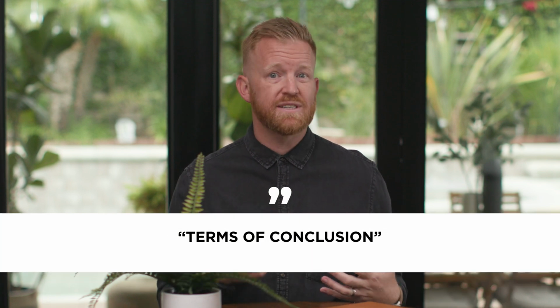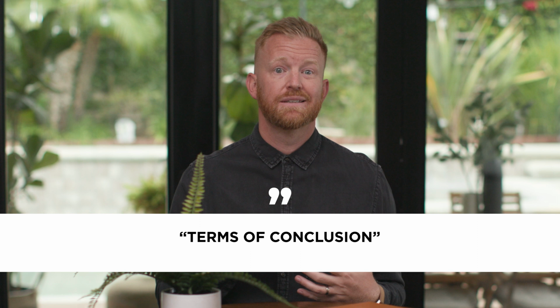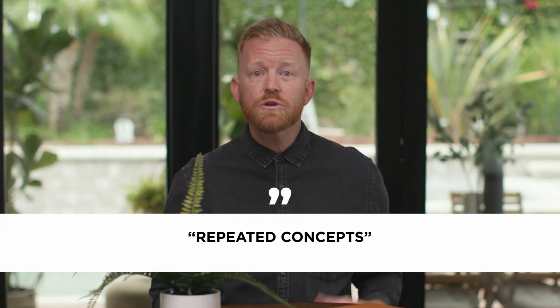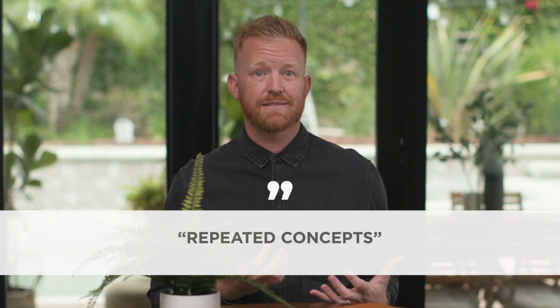Then you can also look out for terms of conclusion, words like therefore, thus, so that, and for this reason. Those are all called terms of conclusion. You can look out for repeated concepts. Notice recurring words or ideas. These direct us toward the author's main idea.